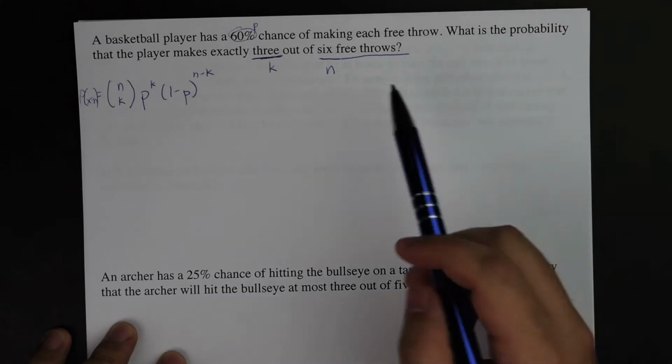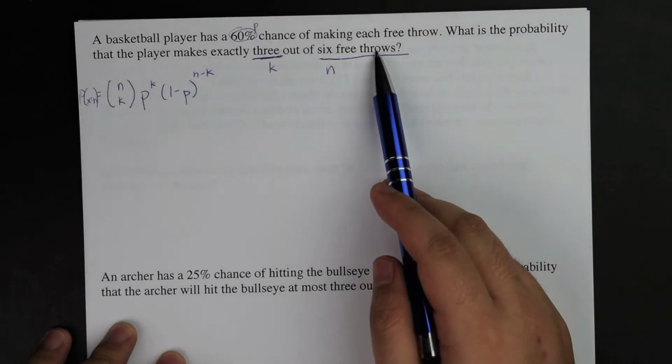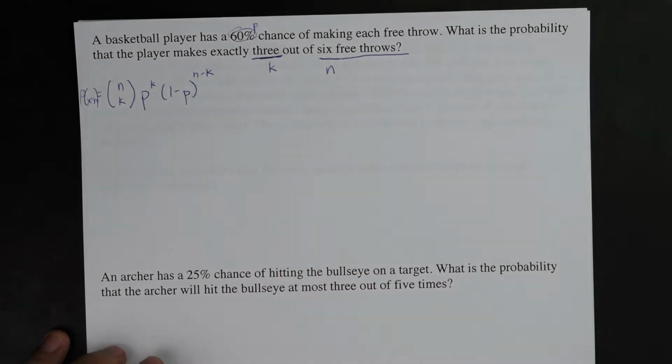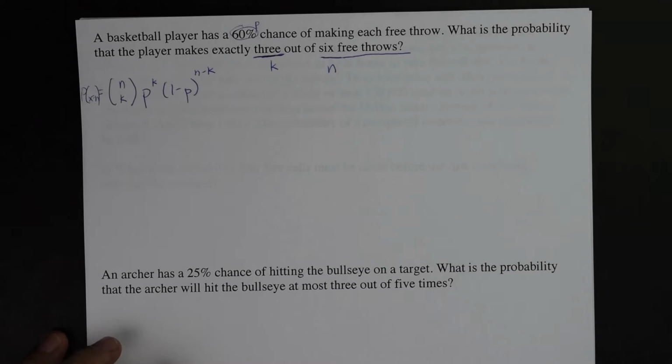When I'm solving this type of question, the thing I identified was that there is a fixed number of throws. If this wasn't so explicitly stated, and it was 3 out of 6, then I would be doubtful to consider it a binomial distribution. But because it's very clearly laid out that either he makes the free throws or he doesn't, this is going to be a binomial based equation.